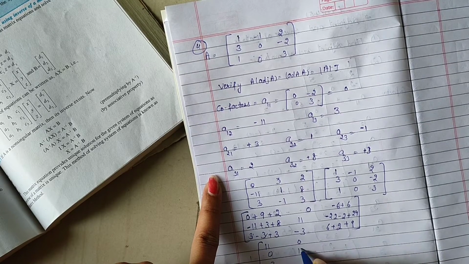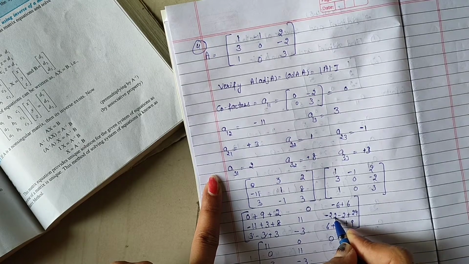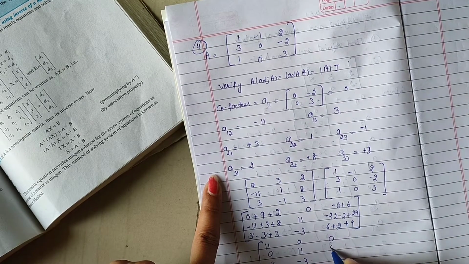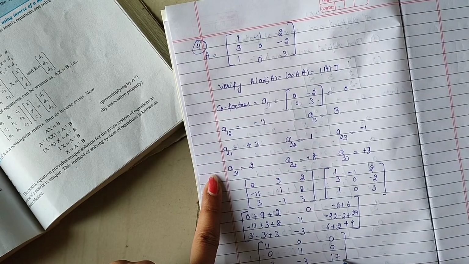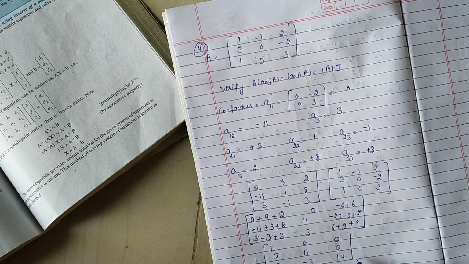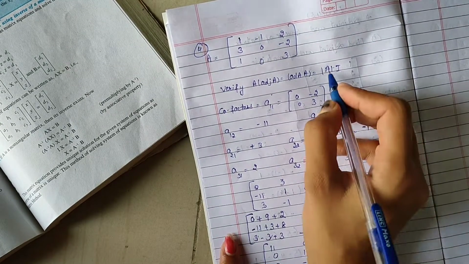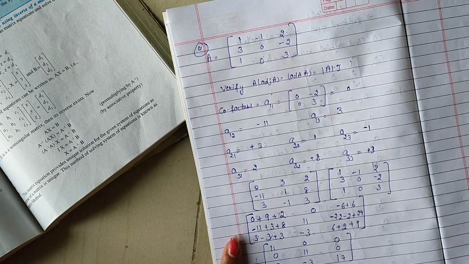यहाँ पे 0 है, 11 है, -3 है, -6 plus 6 0, -2 -22 and 2 -24 plus 24 0. 6 plus 2 8, 8 and 9 17. Got it? 3 2s are 6. Now this is adjoint of A into A. Now we have to find its matrix. A matrix into I. A matrix I मतलब 1 0 0, 0 1 0, 0 0 1.